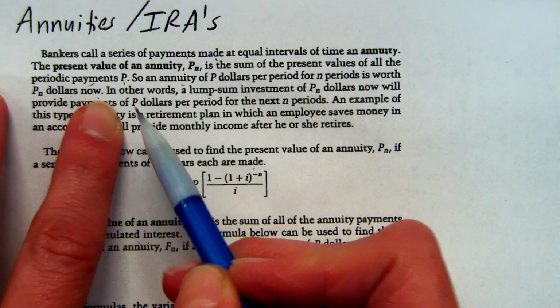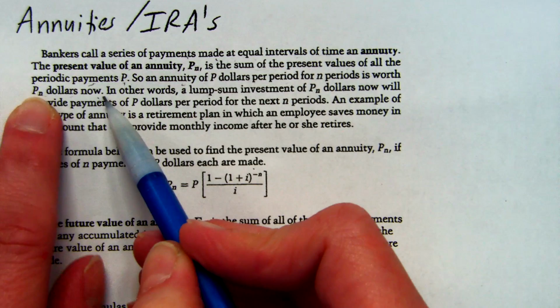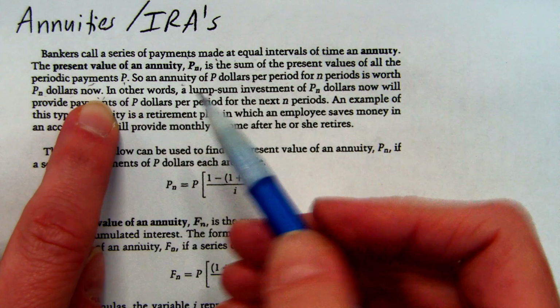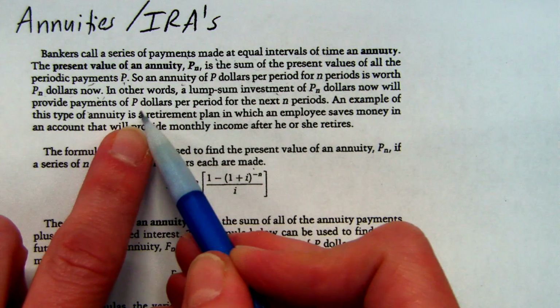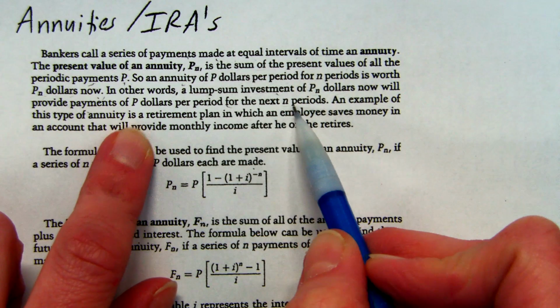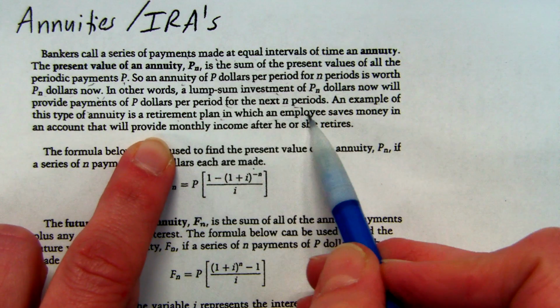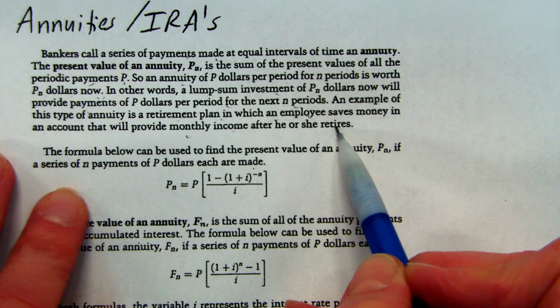So in other words, if you're paying money into an annuity, the present value is: if I took the money out now instead of letting it sit there and get interest, how much is it worth? In other words, a lump sum investment of PN dollars now will provide payments of P dollars per period for the next N periods. An example of this type of annuity is a retirement plan in which an employee saves money in an account that will provide monthly income after he or she retires.